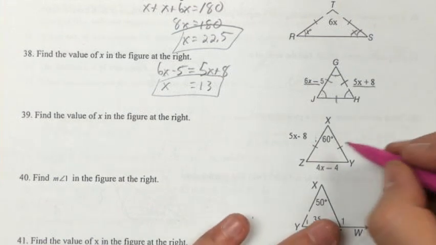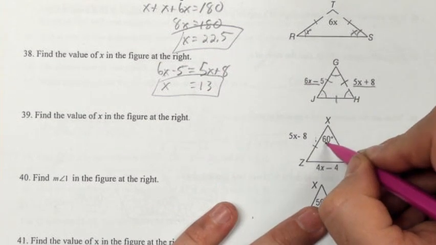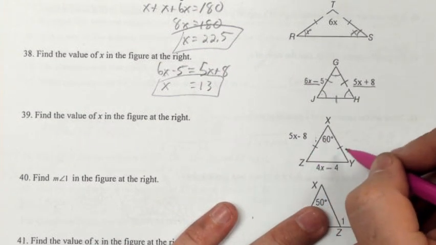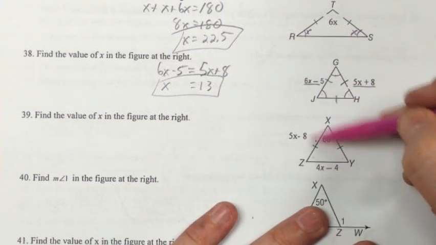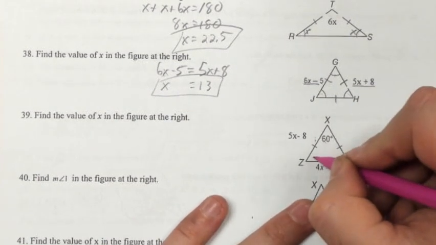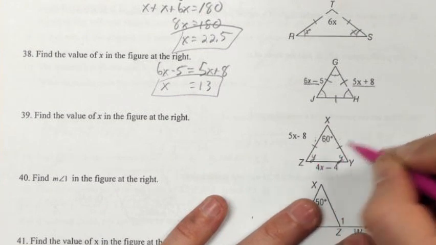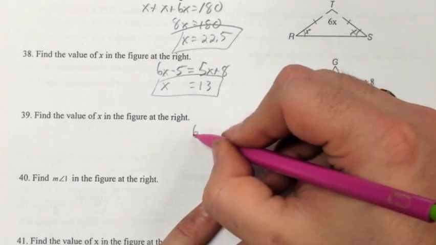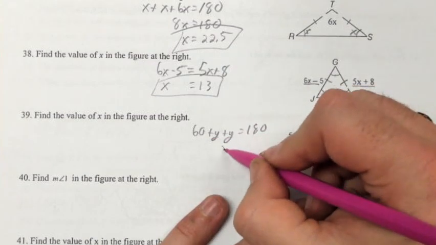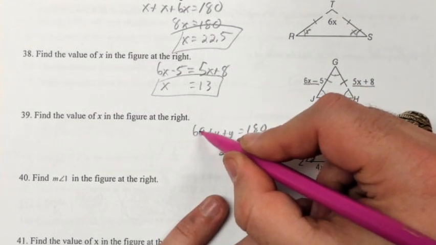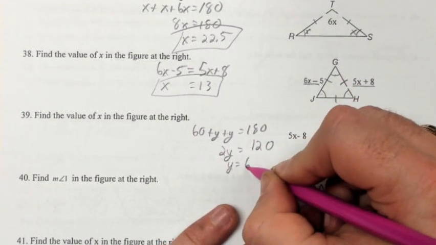Number 39. Here we've got an isosceles triangle, and since this is 60, well, all three angles have to add to 180. So let's go ahead and find the measure of these two. I know that's kind of silly because we're looking for side lengths, but we're going to make a point out of that here in a second. Since these are the same, we're going to go ahead and put a variable down there. I'm going to use a y because I'm already using x. So 60 plus 2y equals 180. Subtract the 60, it gives me 120. Divide that, and we got y equals 60.